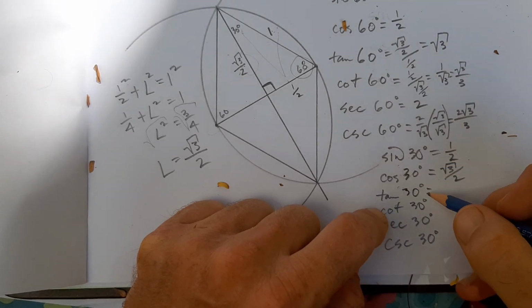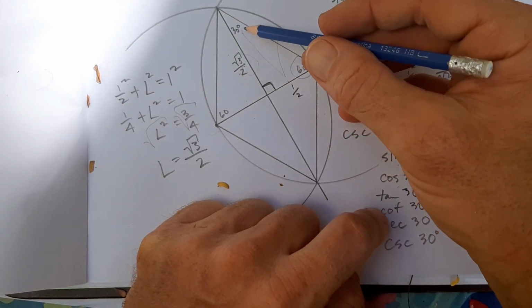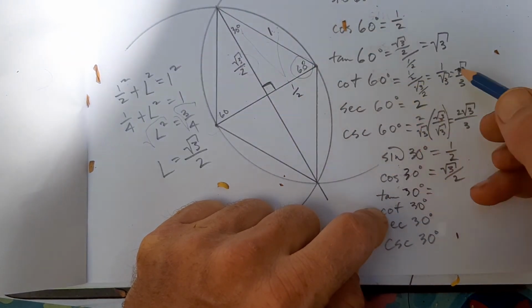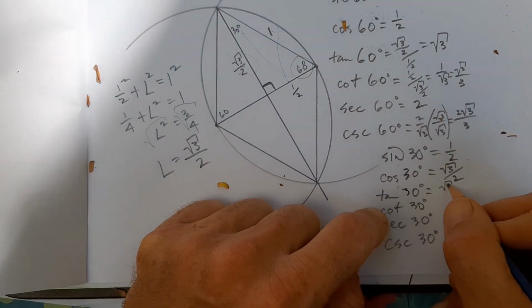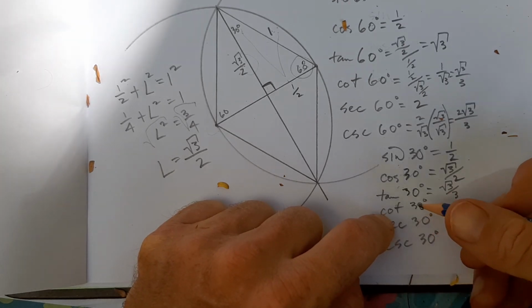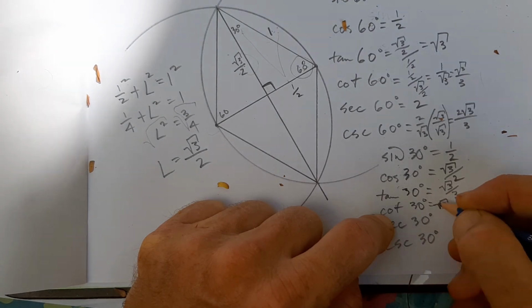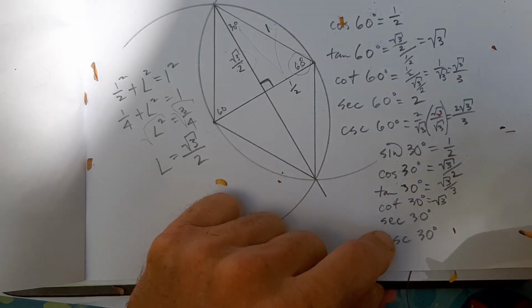Okay, tangent of 30 is going to be half over this. It's going to be the same thing as cotangent, square root of 3 over 3. Cotangent of 30 will be the same thing as tangent of 60, square root of 3. Getting a little messy here, sorry.